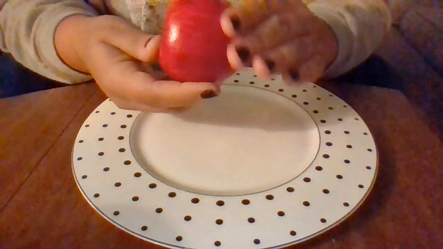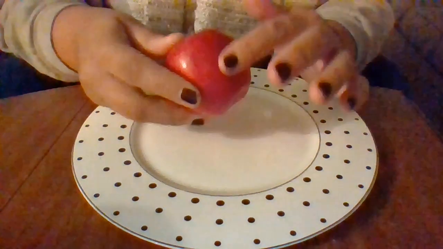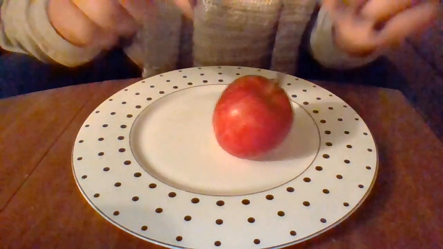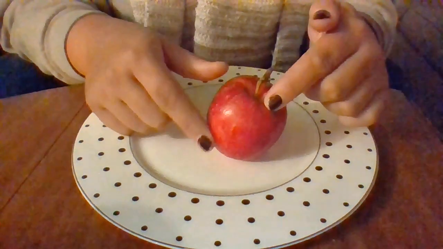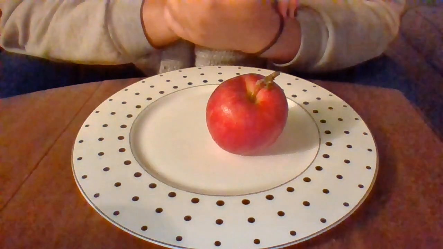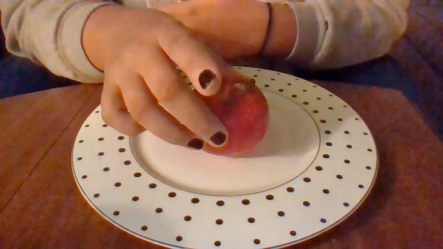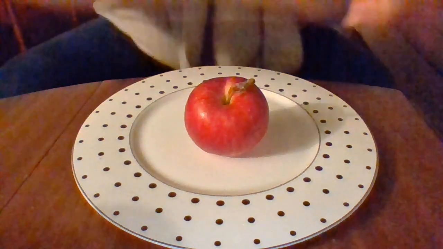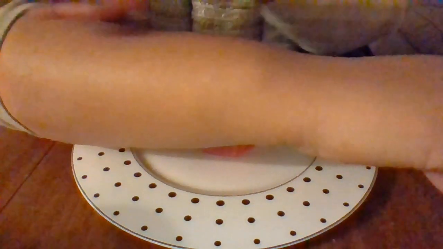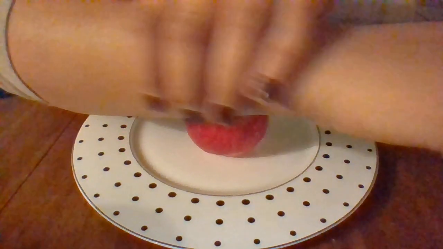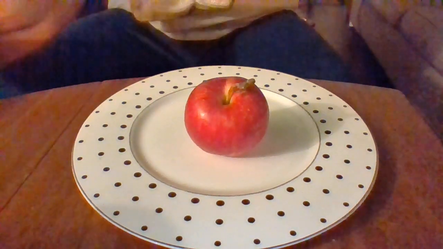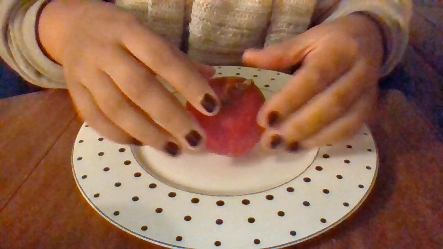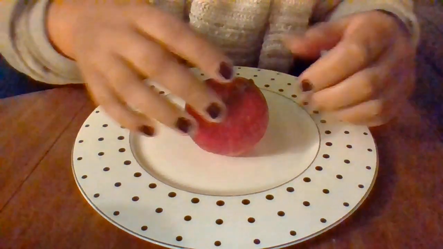I see the outside of our apple. I wonder if you know what the outside of an apple is called. I'm going to give you a hint. Let me pull my sleeve up. What's this part on our bodies called? It's all on the outside. It's our outside covering. Skin, that's right, skin. So this is called the skin of the apple. It's the outside covering.